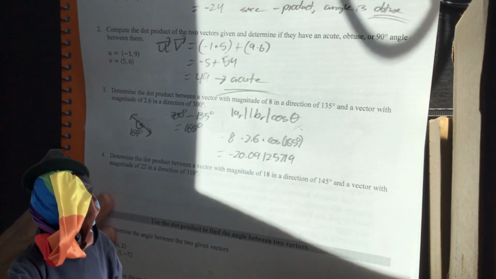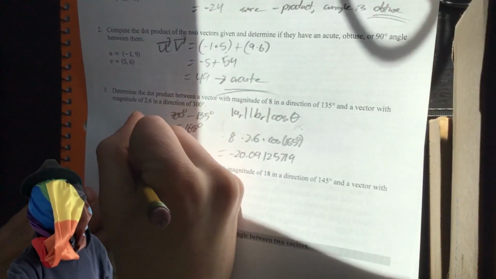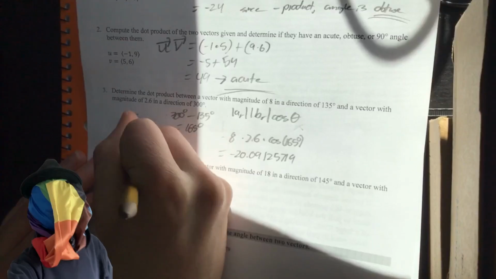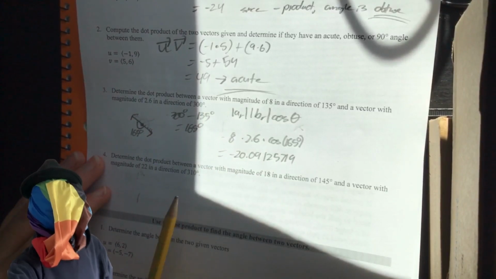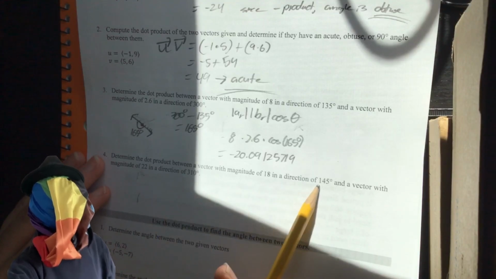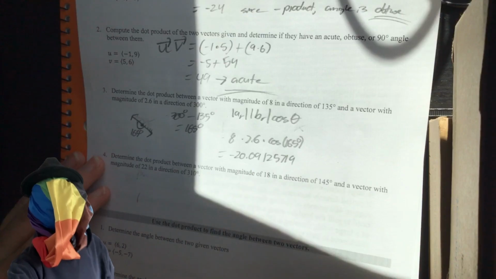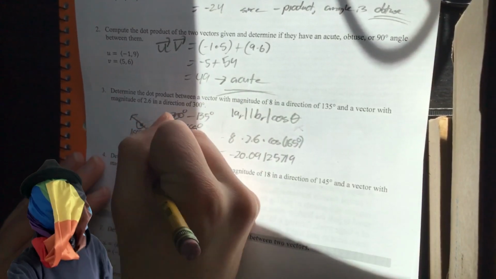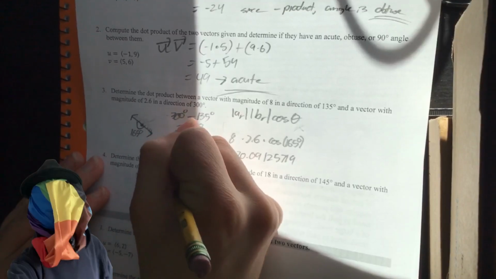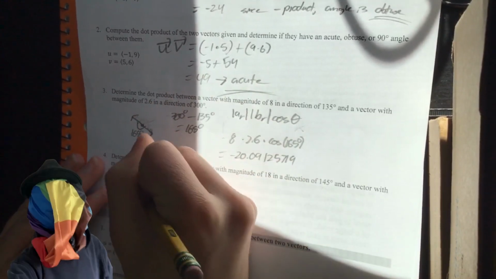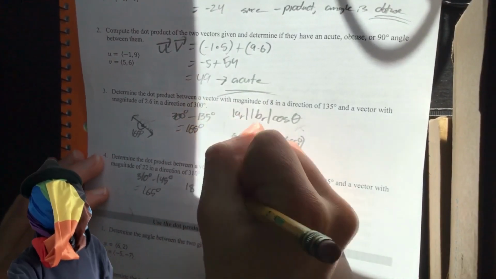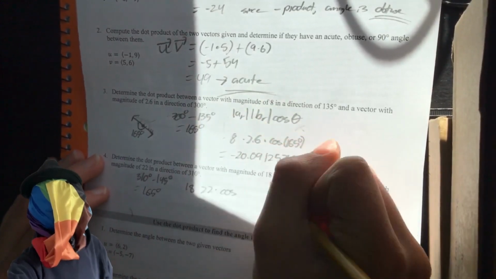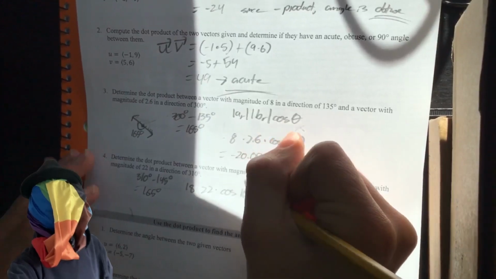So we can do what we did above and take the difference of the angles. The difference between these two is the same as these two because they're just these plus 10. So it's going to be 165, but we should draw that anyways. We can just go 18 times 22 times cosine of 165 degrees.